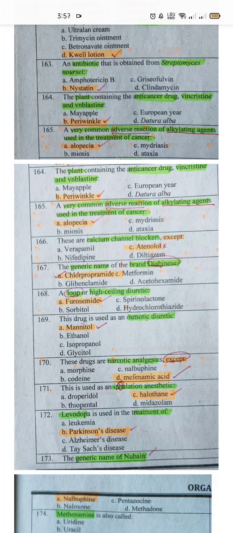So, let's repeat. Mannitol is used as an osmotic diuretic for patients with increased intracranial pressure and acute renal failure due to shock, drug toxicities, and trauma. And because it is not absorbed when given orally, it is administered intravenously.